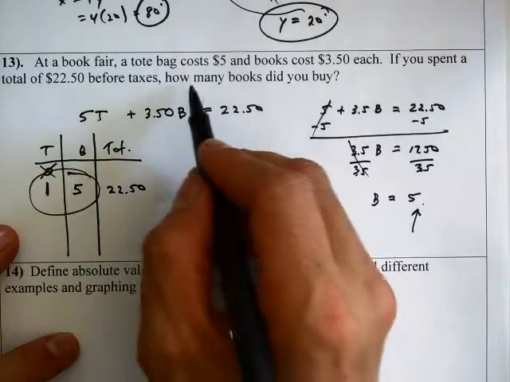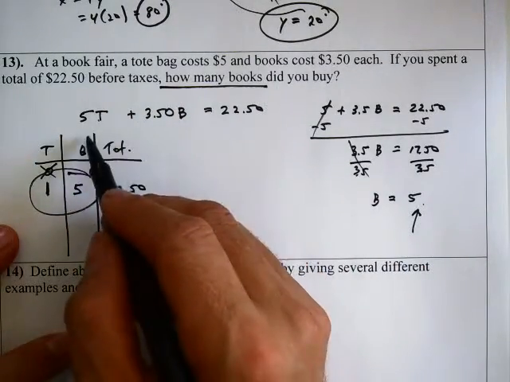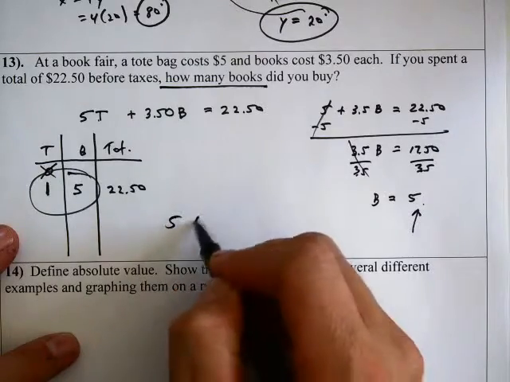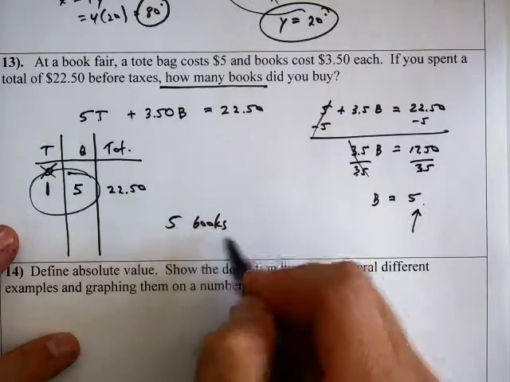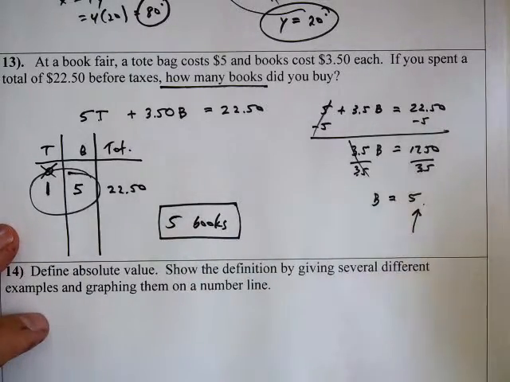But notice it actually goes back and says, how many books did you buy? So which of these was books? B, of course. 5 books is the answer. And that, my friends, is pretty tricky.